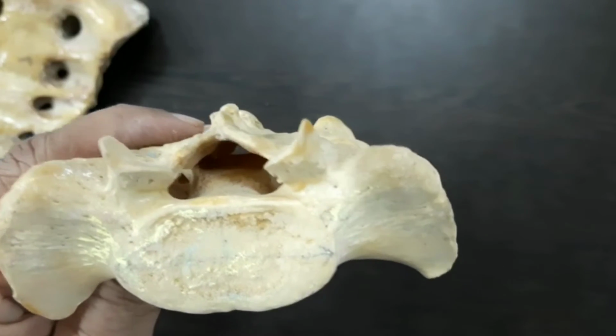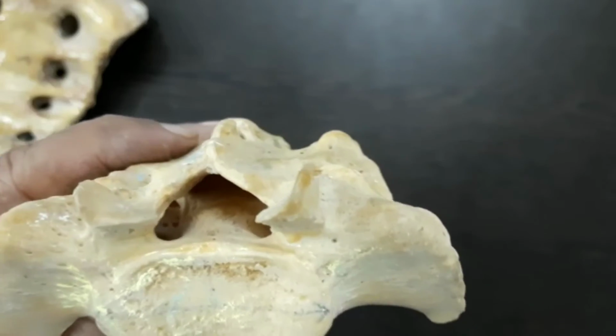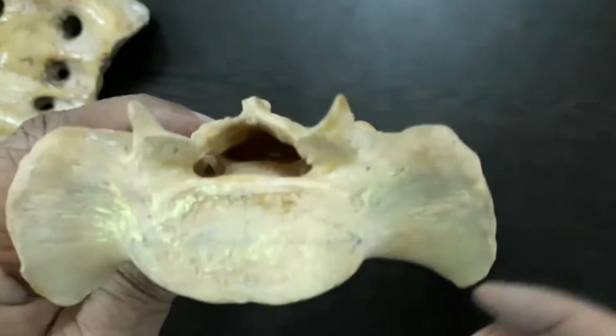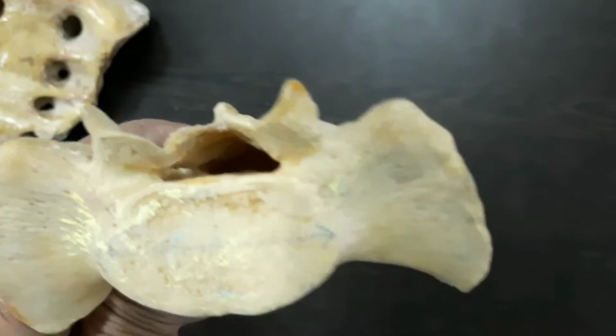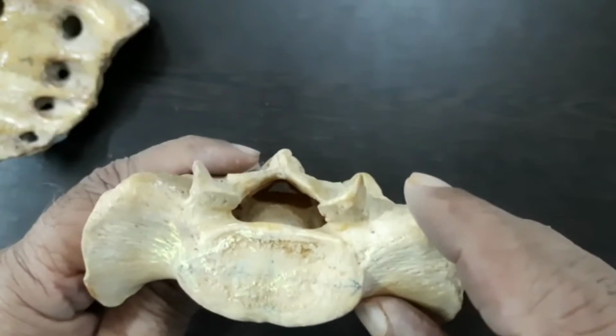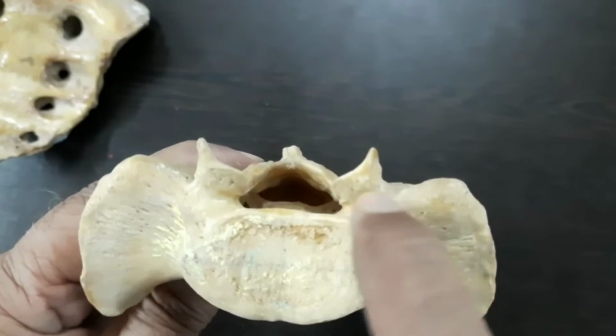Then only the cauda equina, covered by the dura and arachnoid mater, will come here. The dura will also end at the level of S2.